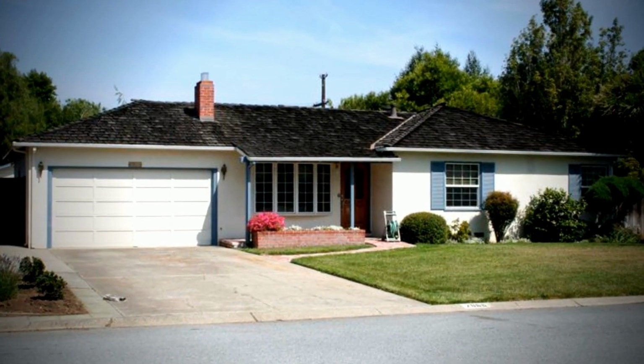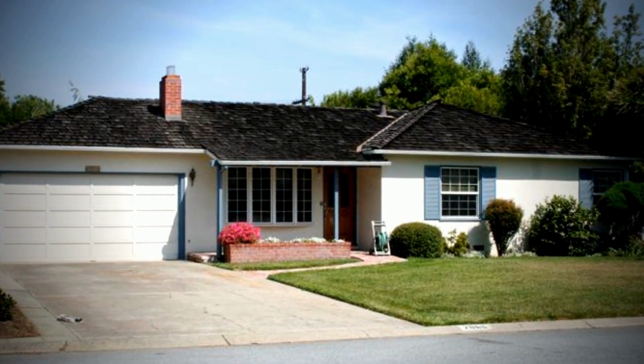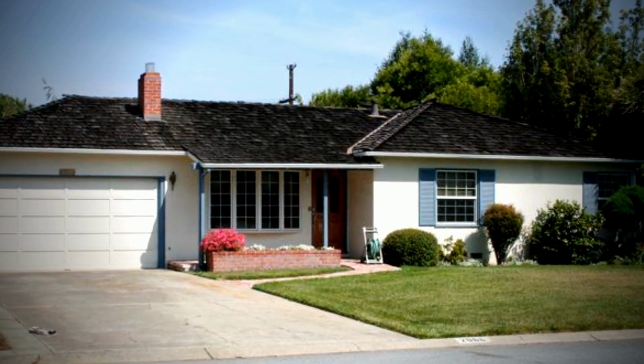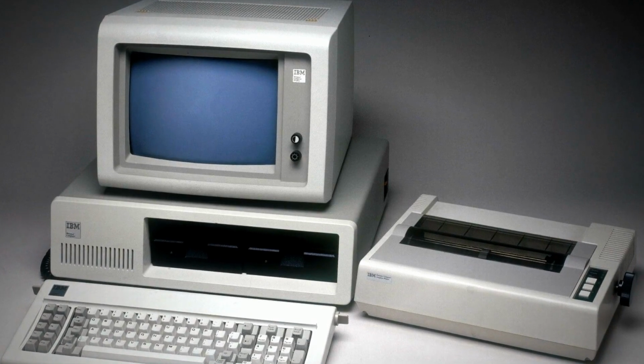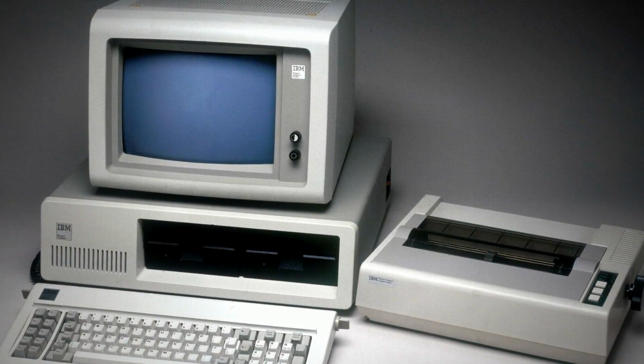Story time. 2 guys, Steve Jobs and Steve Wozniak, started Apple in a garage. They changed everything. The IBM PC came out. Similar size, it made computers common in offices and homes.